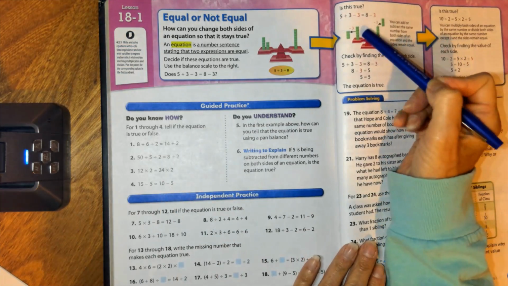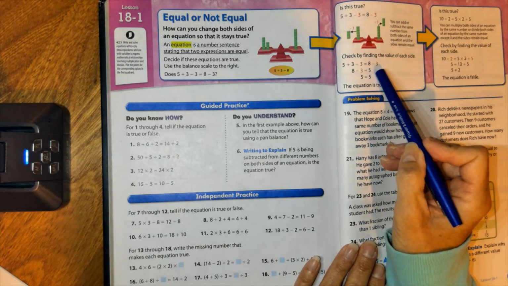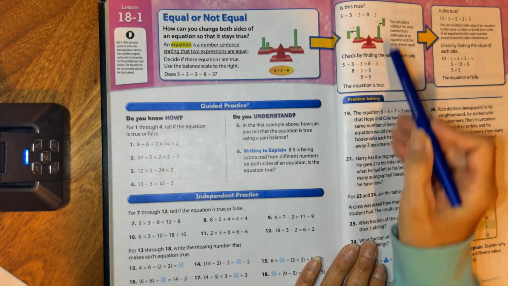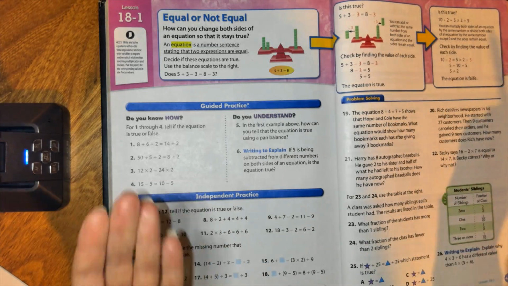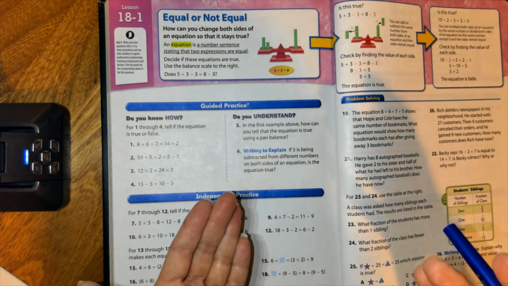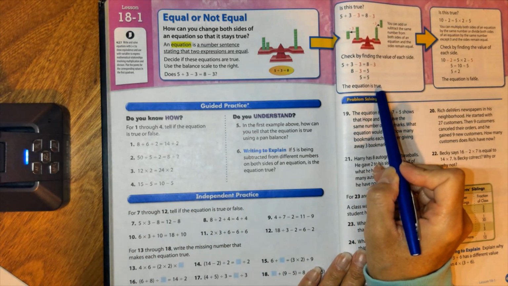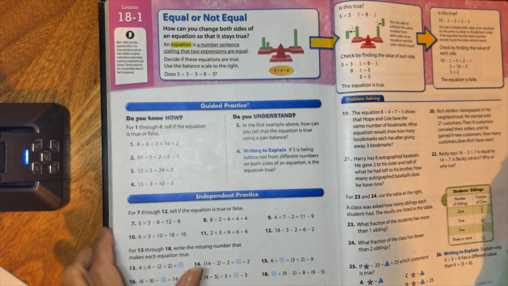So on the left side, we have 5. On the right side, 8 minus 3 is also 5. So we have the same thing on the left side as the right side. Therefore, the equation is true. Okay, let's look at another one.